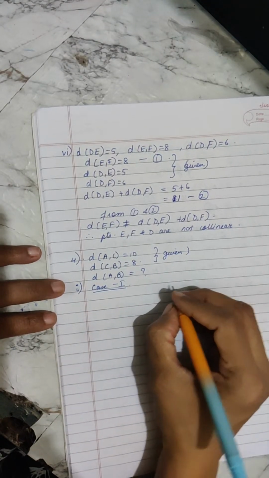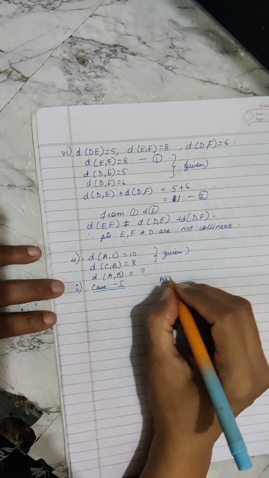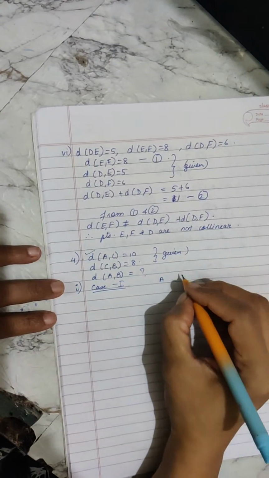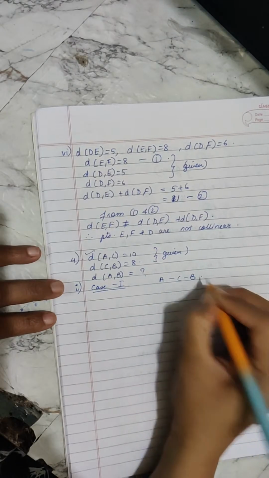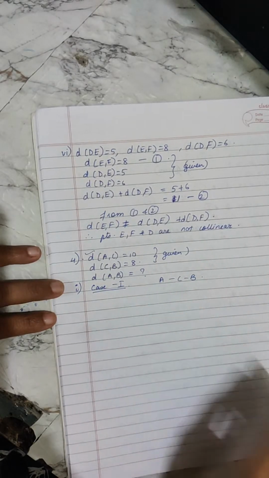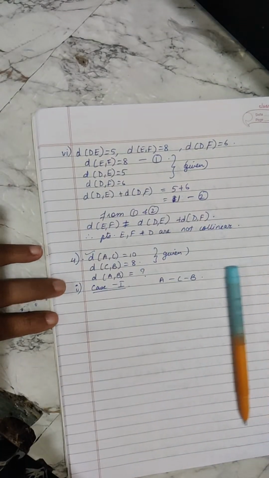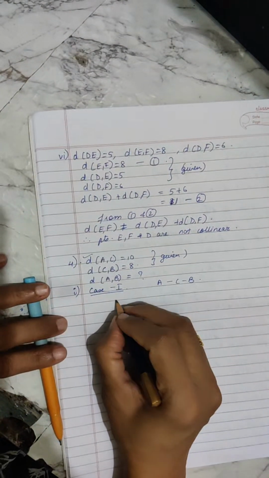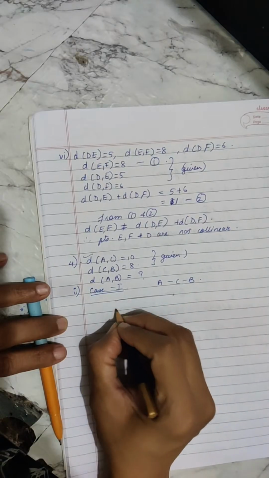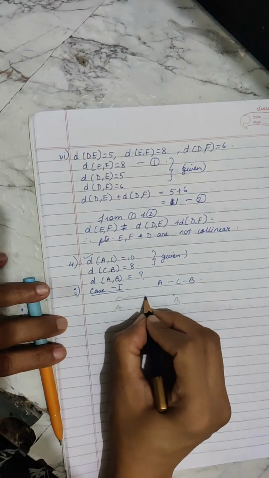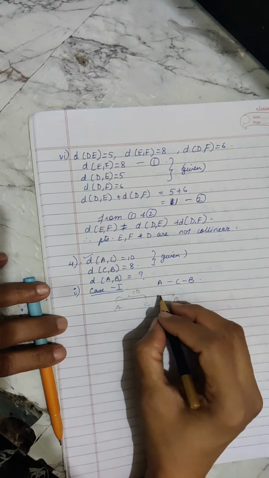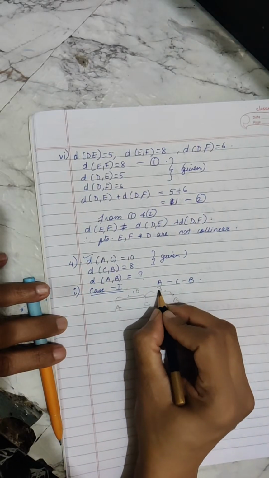Let us say we'll take the first one, A-C-B. So what does this mean? This means that C is in between, right? So we will take A, C, B. So AC is 10 and BC is 8.